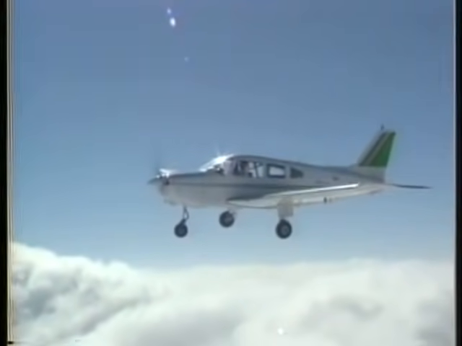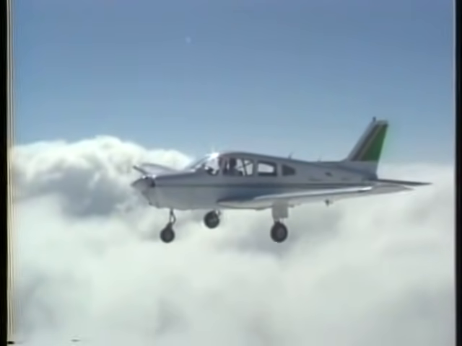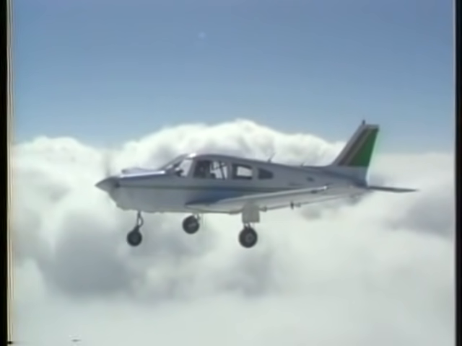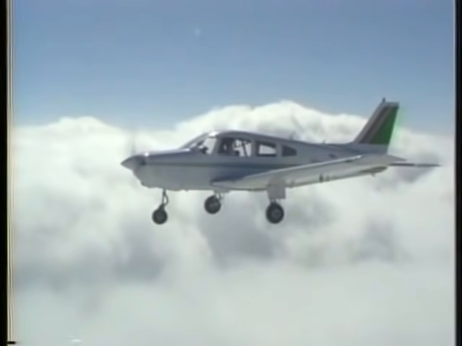IFR navigation, attitude instrument flying, and instrument interpretation are the foundation upon which all instrument flying is based. Mastering these skills will enable you to efficiently operate in the IFR environment.